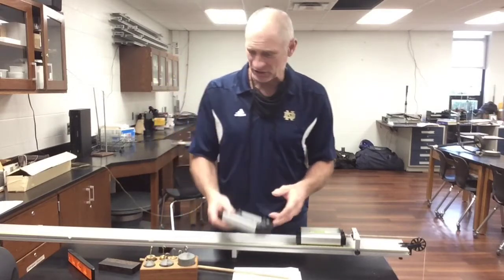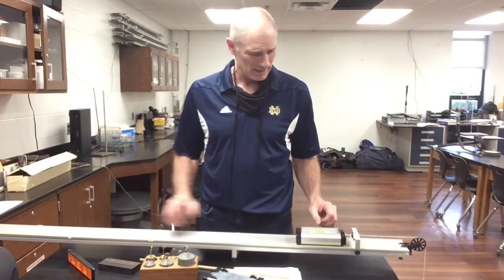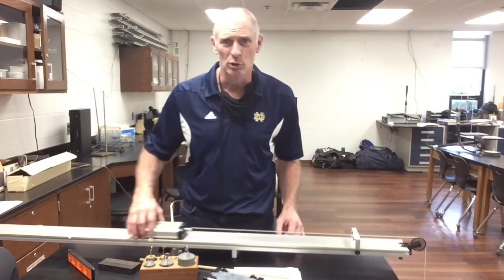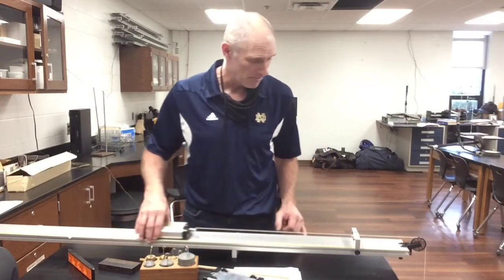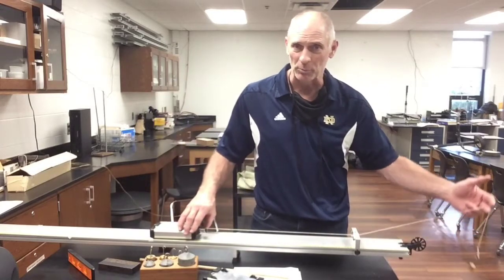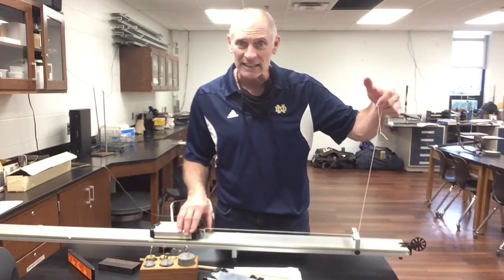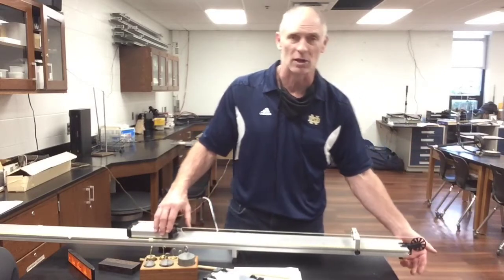All right, so the first thing we've got to do is check out our setup here. I've got a dynamics track. This cart moves along the track, pretty low friction, right? There's a string attached to this cart, goes over a pulley, and there's a little tiny 20-gram mass that's going to pull this cart along.